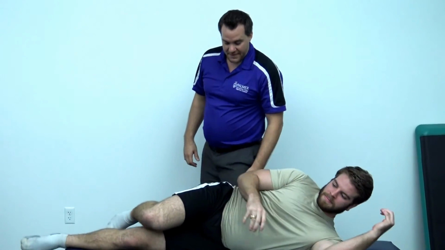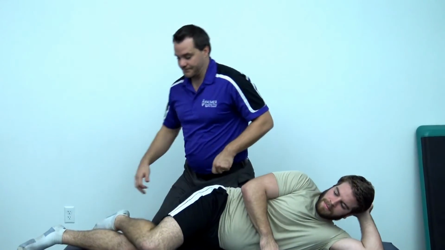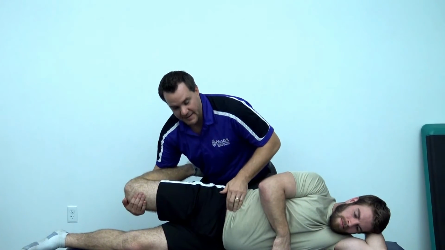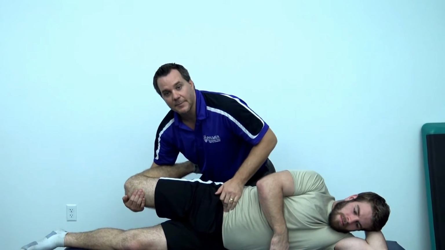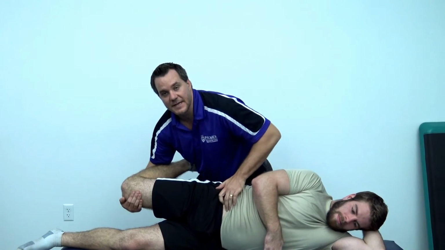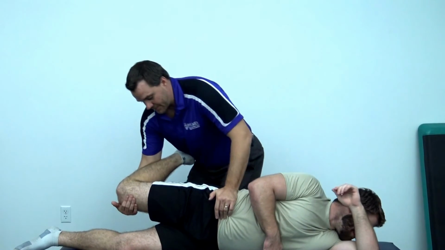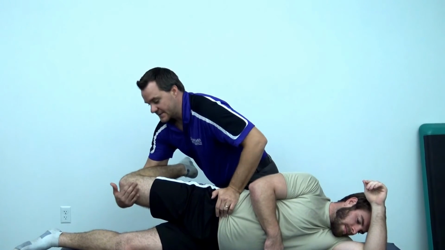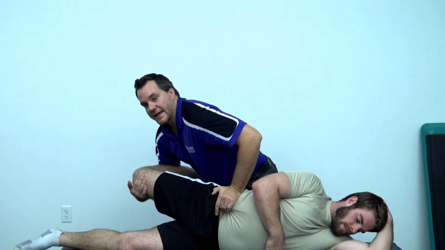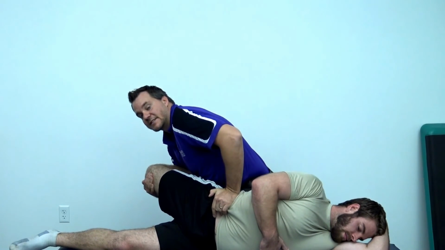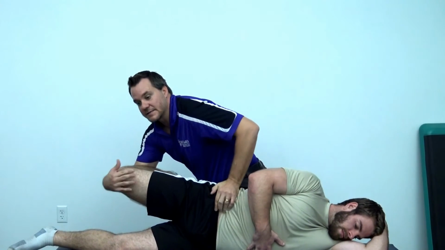I'm going to use my thigh to stabilize the sacrum. And then I'm going to flex the knee and extend the thigh while getting right on top of that psoas. So I'm going to come about an inch medial and an inch superior to the ASIS, stabilize on that sacrum, and then I'm going to pull that thigh into extension while I pin on the psoas proximally inside that ASIS.